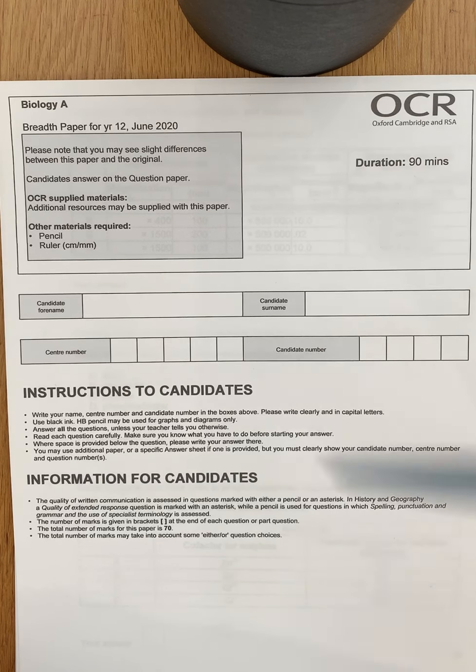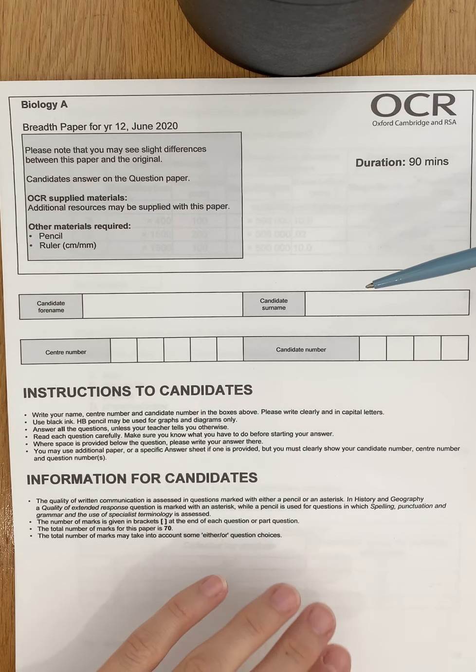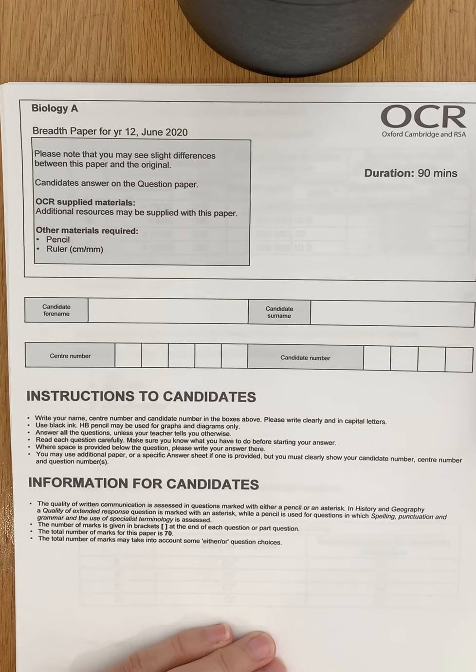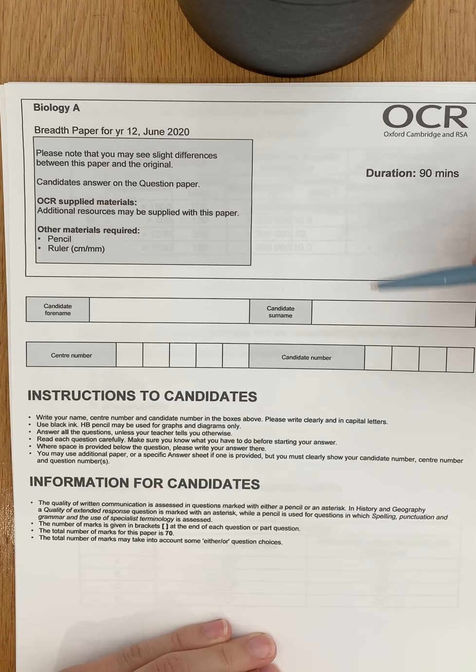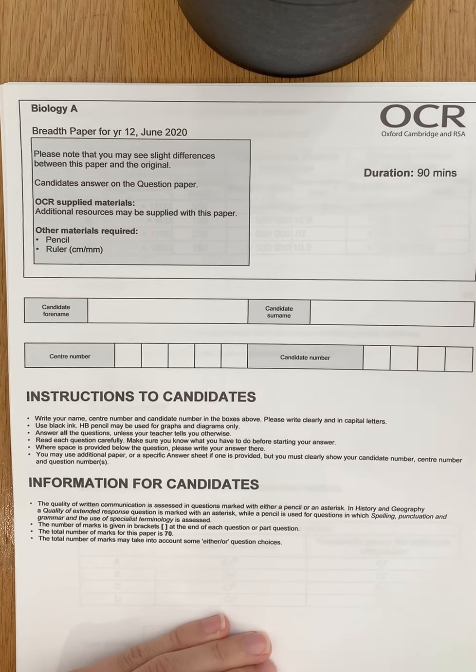Hey guys, I'm going to go through your breadth paper. I'm going to have to film it in a few videos because I'm not sure how big the file can be that I can upload. Obviously pause it at different parts, and if you have any other questions you can email me. So this is the breadth paper.